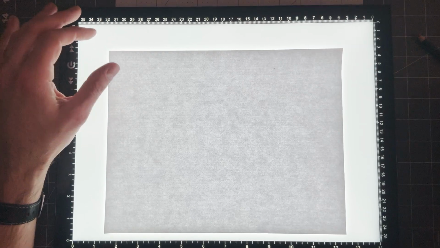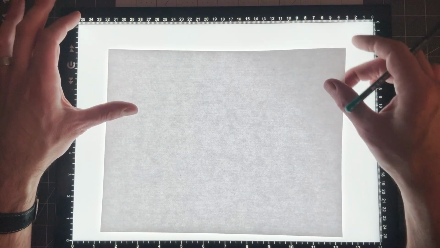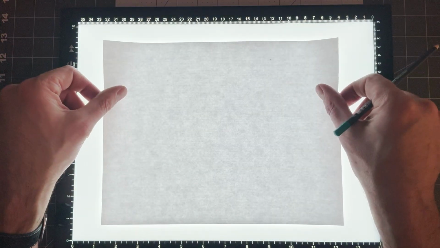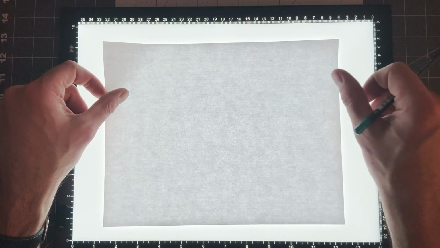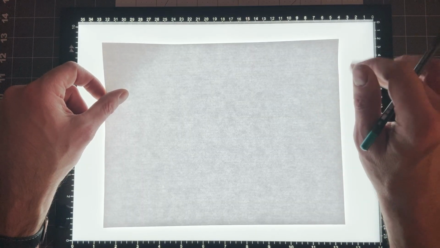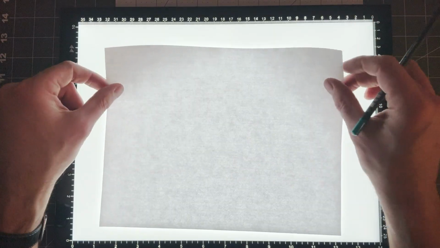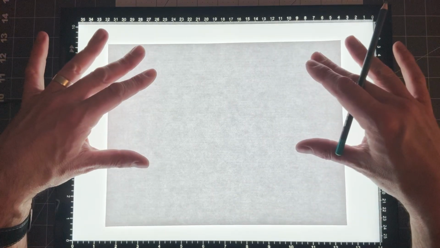All right, so I'm going to show how to make a quick animation, something very simple, a bouncing ball. What I have here is a light box. This is a standard sheet of printing paper, which I believe comes 8.5 by 11. I think that is the standard size. So it fits right on here quite well.